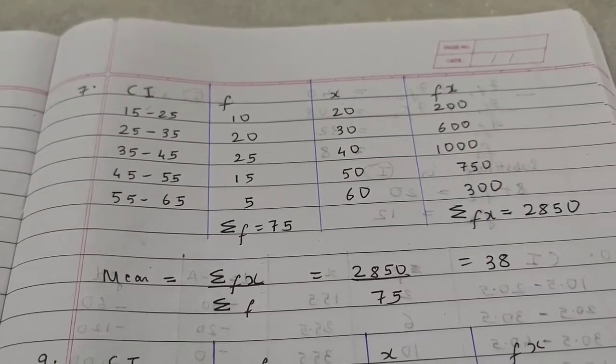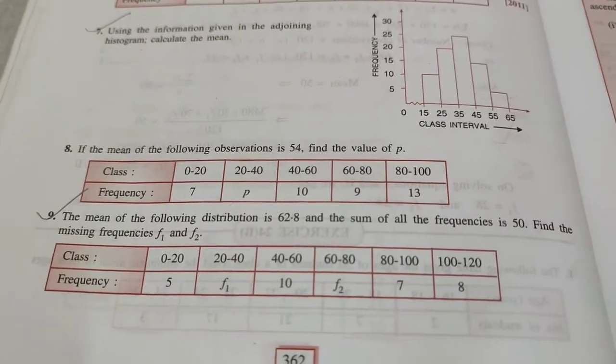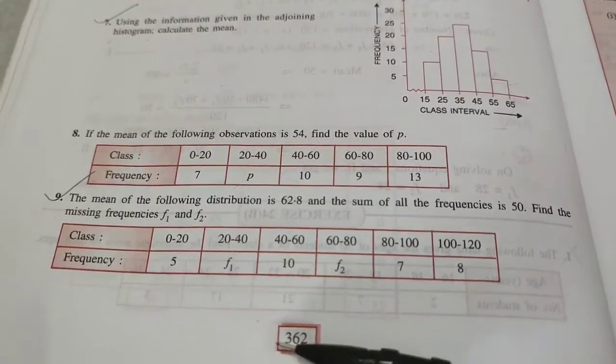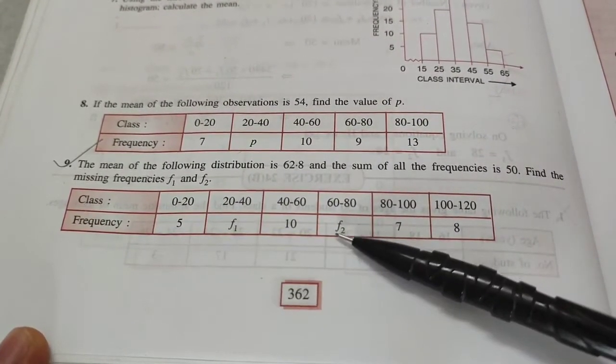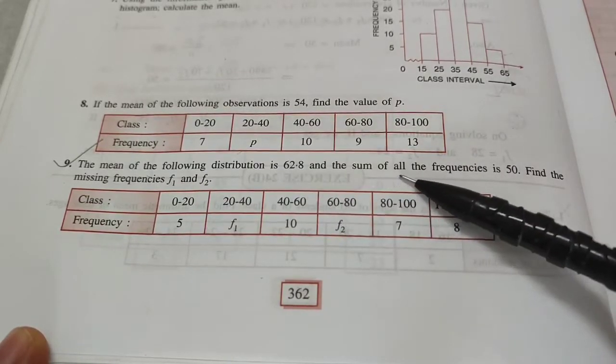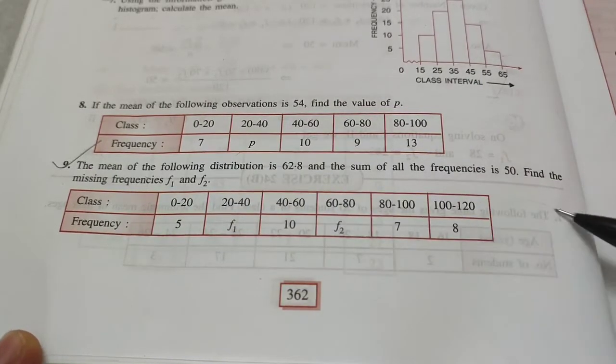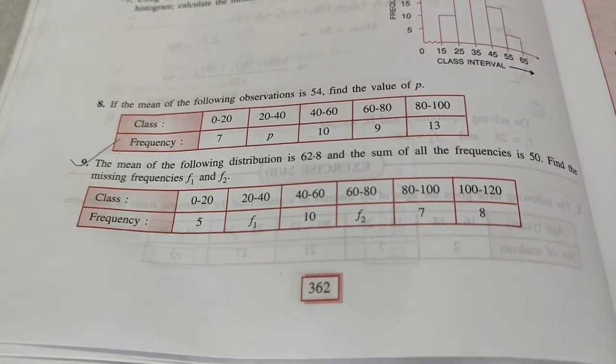Next, the 9th sum. It's similar to one sum we had done earlier, where we have to find the unknown variables f1 and f2. The mean is already given, and the sum of all frequencies is also given as 50. So the only difference in this sum is that class intervals are there, but that's okay. We can find the class mark here.